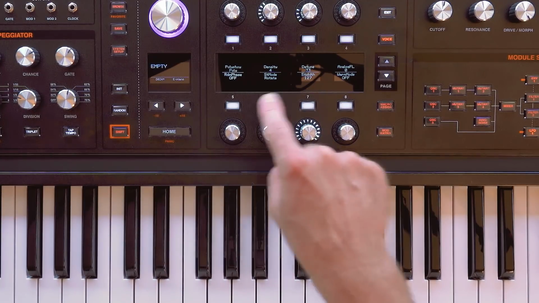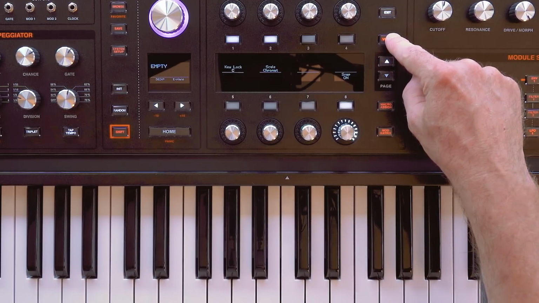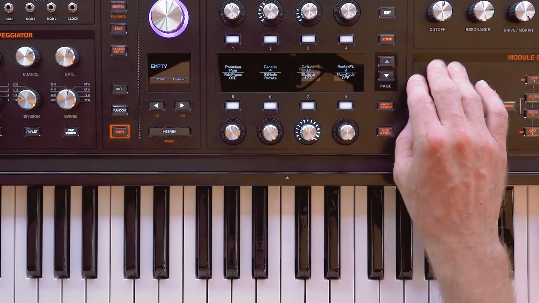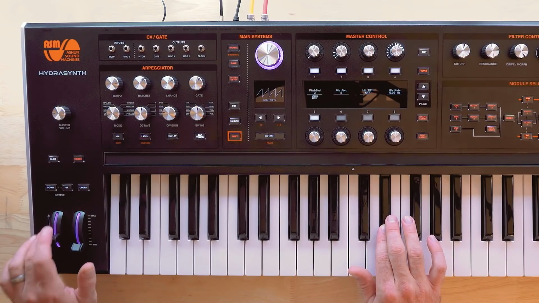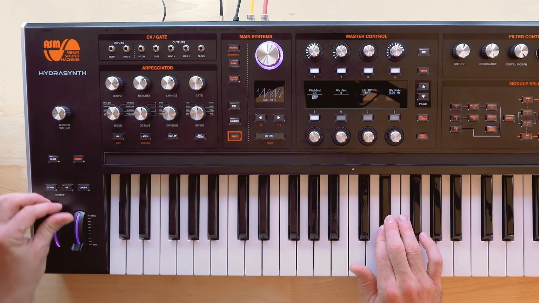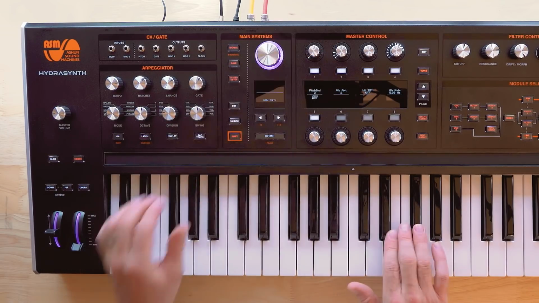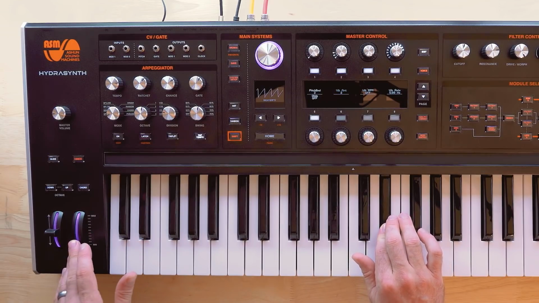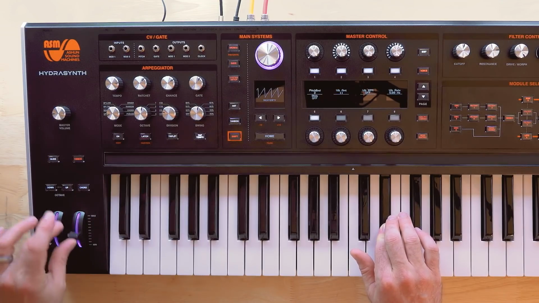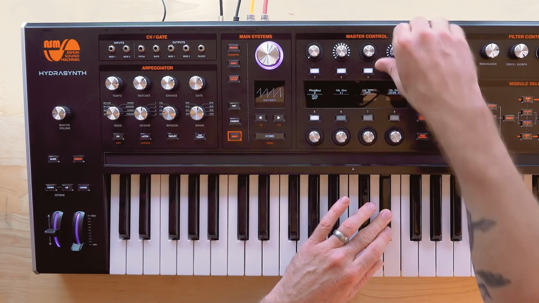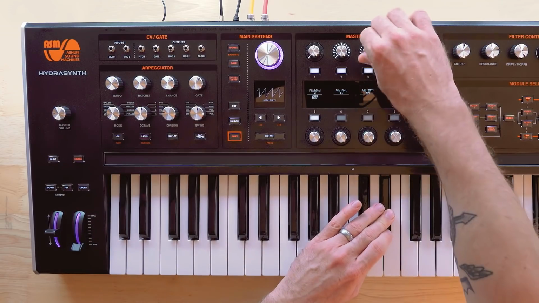You can see that when you hit voice, you can either move through the 4 pages that are available like this, or you can hit page. We're going to hit page for right now. Page 2, pitch bend. Vibrato amount. So that's the vibrato. And then you can change the rate here. And then you can sync it to the BPM.